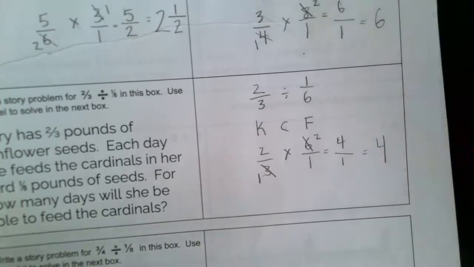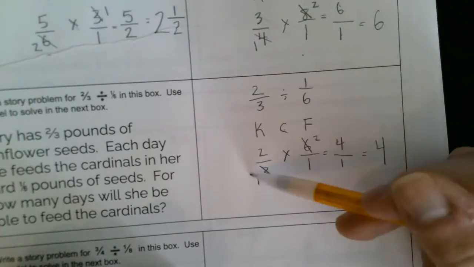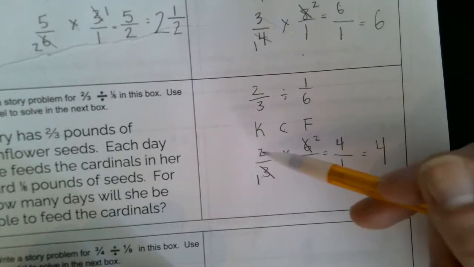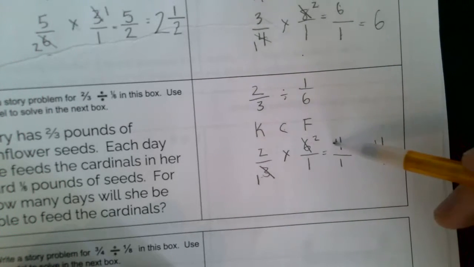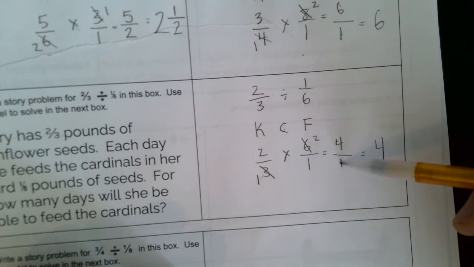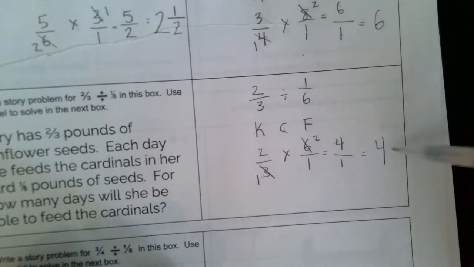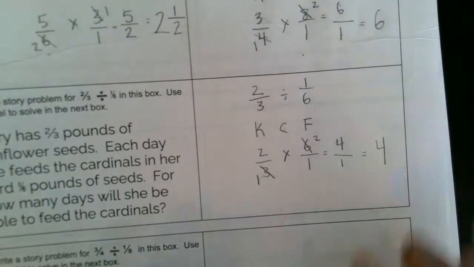Now, just want to clarify this again. If you didn't do cross simplification, it's okay, but you'd wind up with 2 times 6 is 12. 3 times 1 is 3, and you'd have to do 12 divided by 3, which is 4. You get the same answer, but doing it like this kind of simplifies things a little bit, especially in the last step.